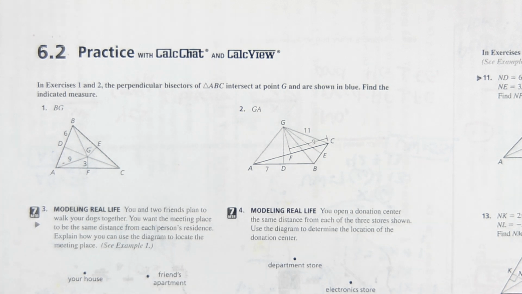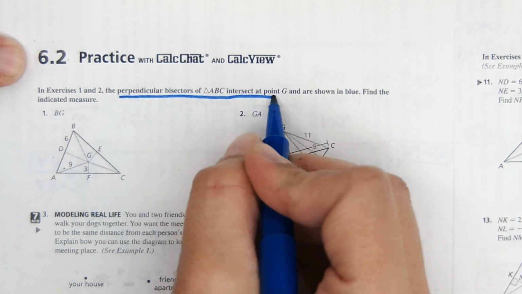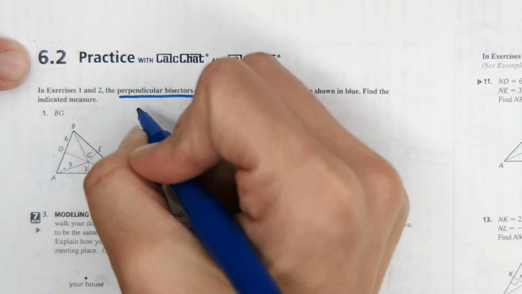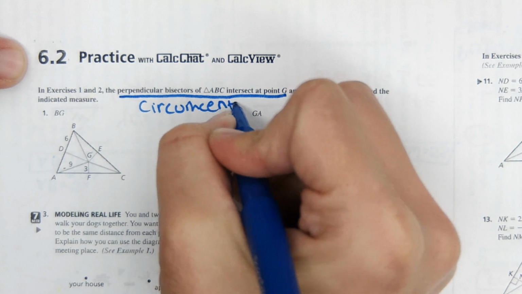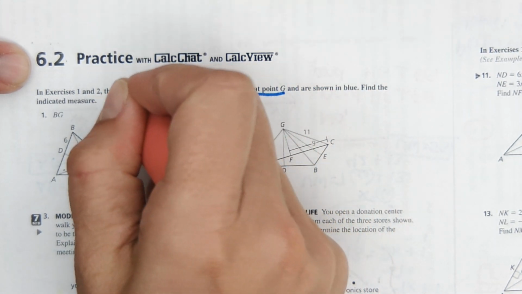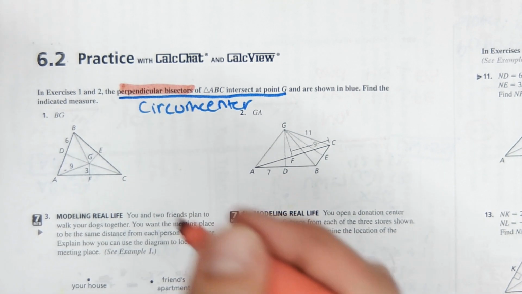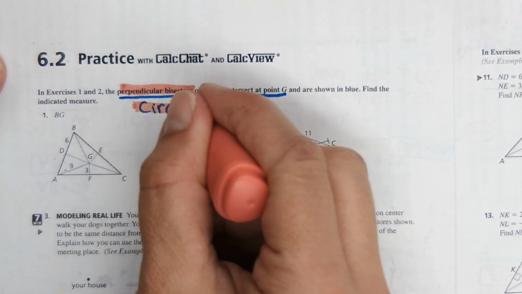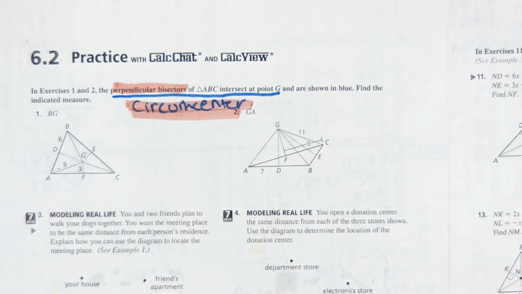These first two practice problems say the perpendicular bisectors of triangle ABC intersect at point G. So perpendicular bisectors intersect at the circumcenter. Again, just trying to put that in our brain to memory. Perpendicular bisectors intersect at the circumcenter. Also, color can help your brain remember that stuff goes together. If you put perpendicular bisector and circumcenter in the same color, your brain will put those together.